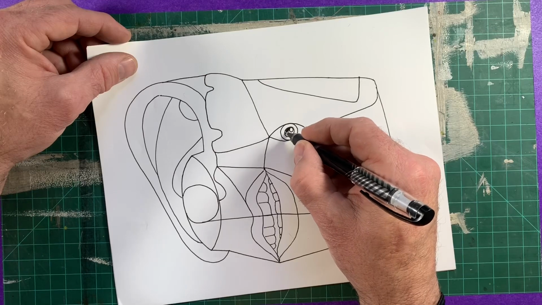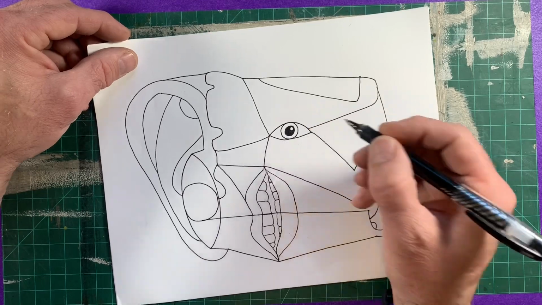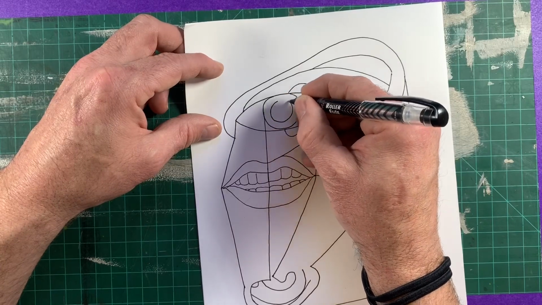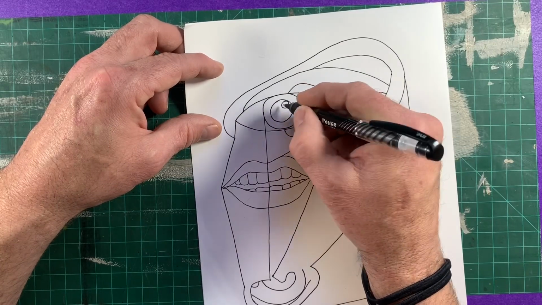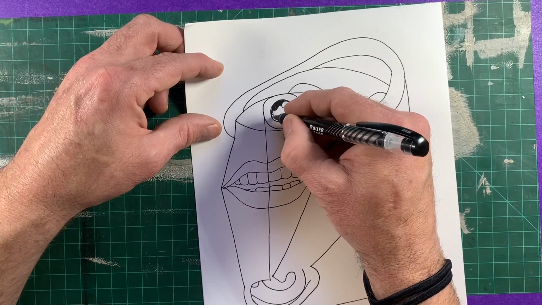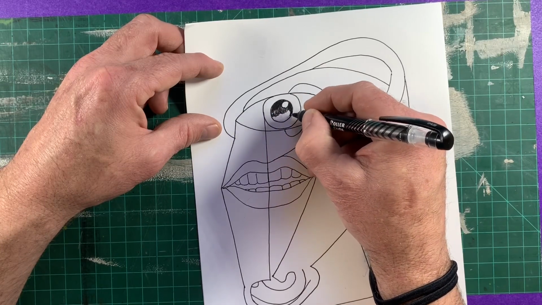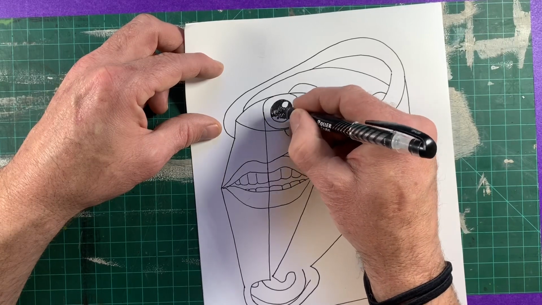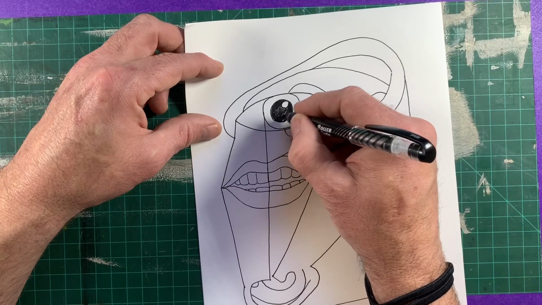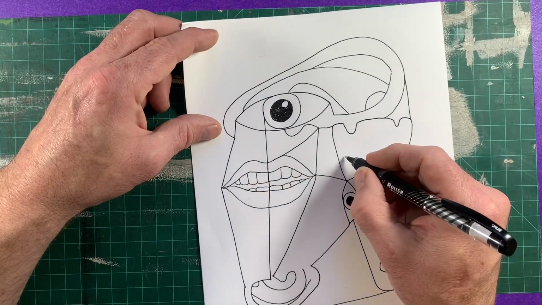Just going to add a little bit of detail to my eyes here. Little pupil. The idea here too is that you're just having fun. You can make all kinds of these. This one is the face of a person, just a made-up face. I didn't really look at anything. You could think about maybe one of your pets if you have a pet, or an animal if you know an animal. Maybe it's a unicorn. You've got all these fun shapes to play with.